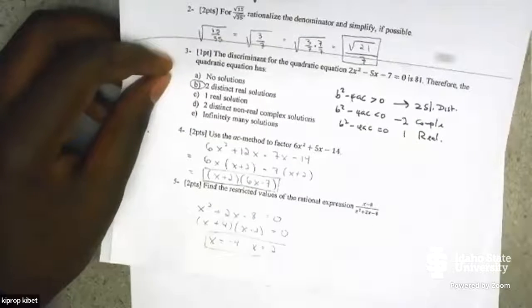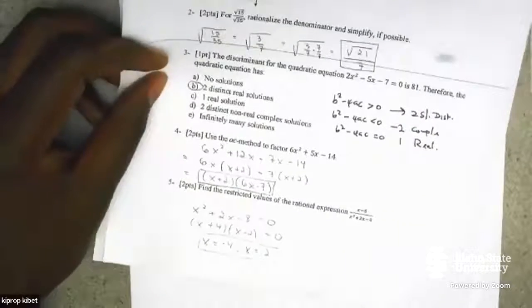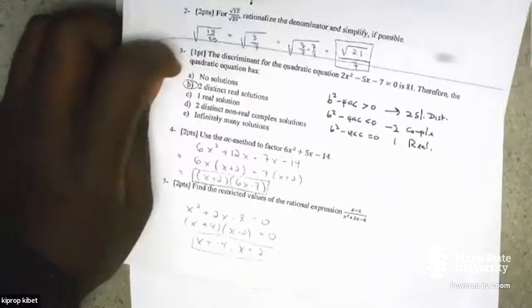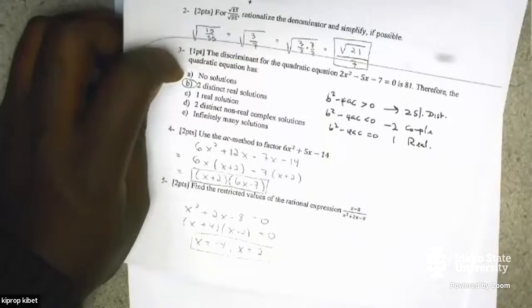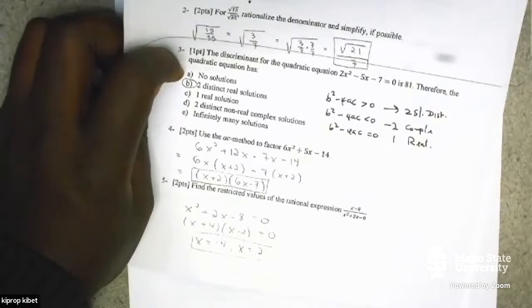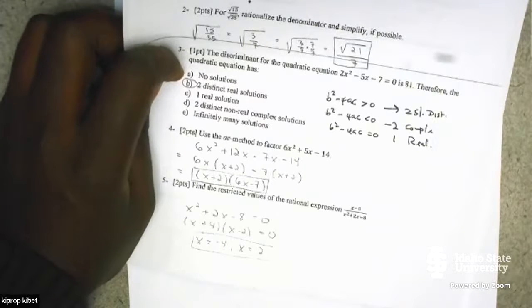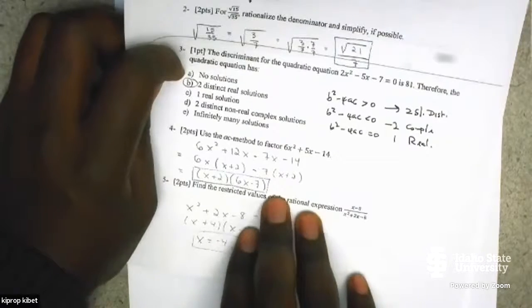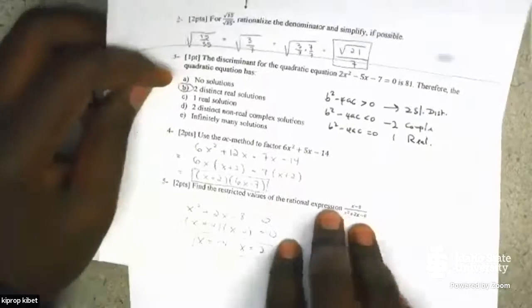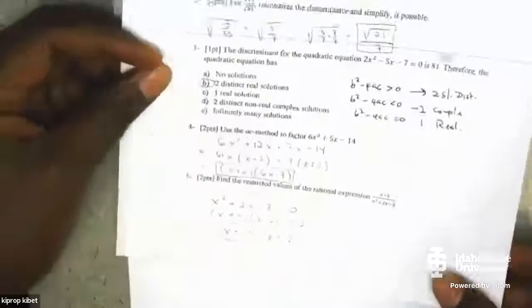For more than 2 points, you can get some partial grades. So if you don't know anything, please write something there. Don't leave it blank. If it is more than 2 points and you leave it blank, you will definitely get a 0 because I cannot give you anything. But if it is 2 points, you can still leave it blank, because you still get a 0 if you don't get a correct answer.